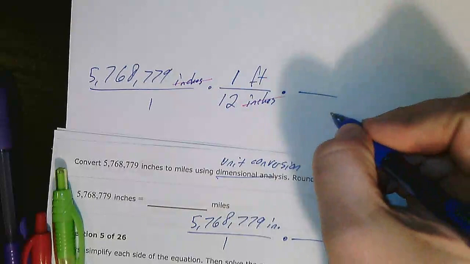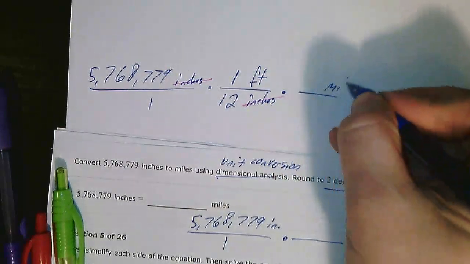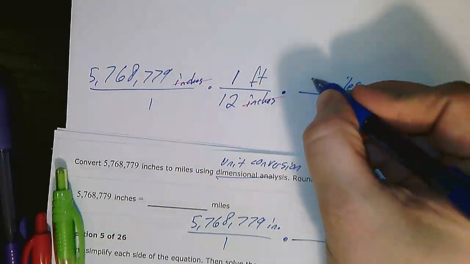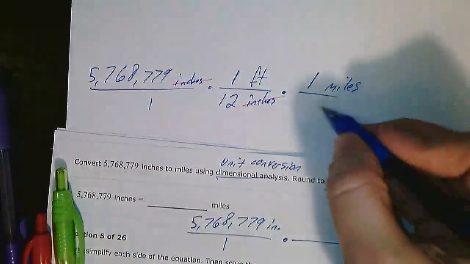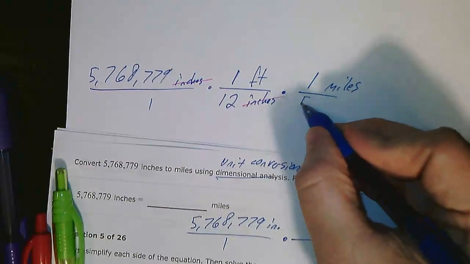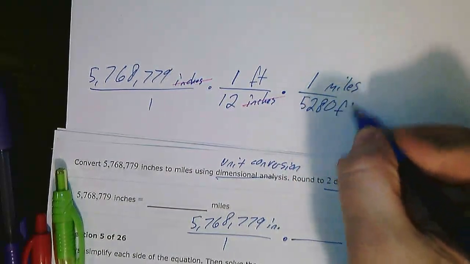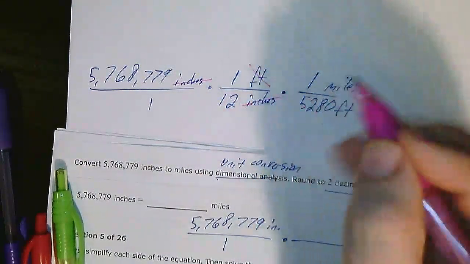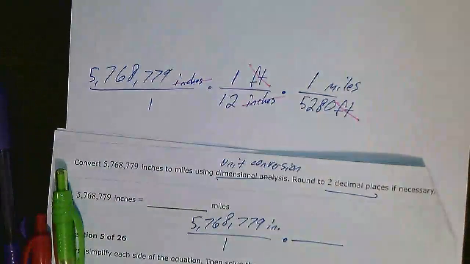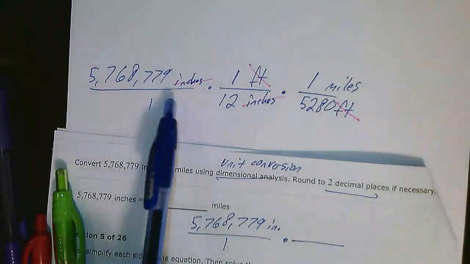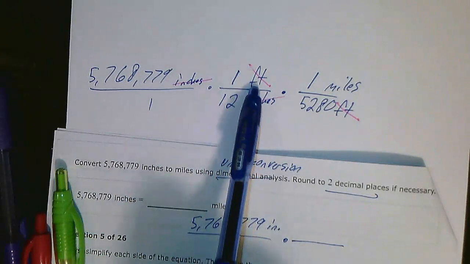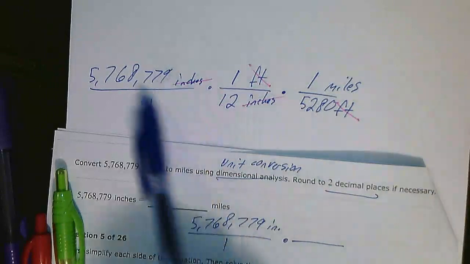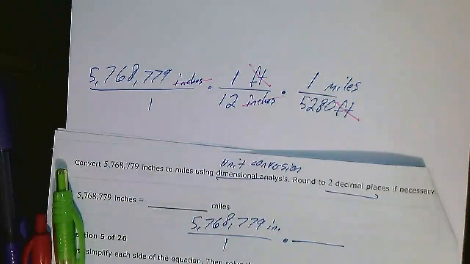And again, I want feet to cancel out, leaving me with my desired unit of miles. For every 1 mile, there are 5,280 feet. And again, feet on top and bottom cancel out. So we're converting from inches, then to feet, then to miles. And so what do we have looking at our numbers?